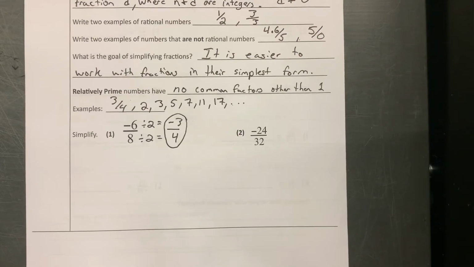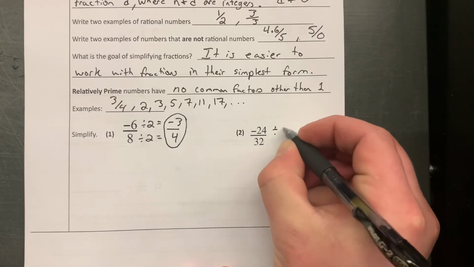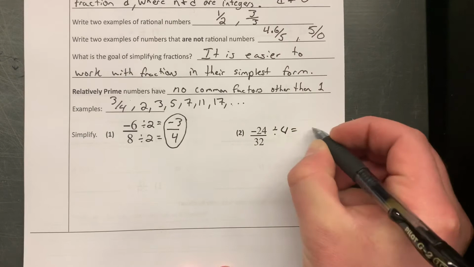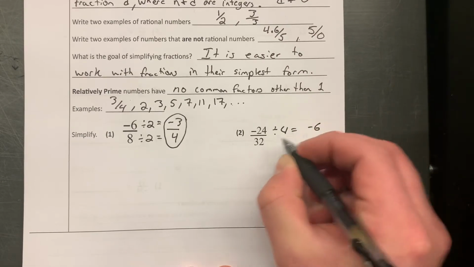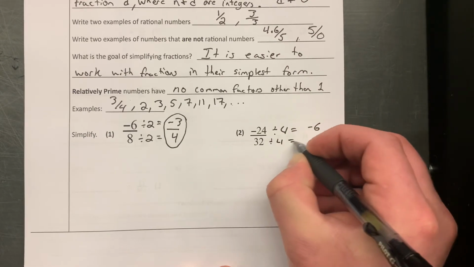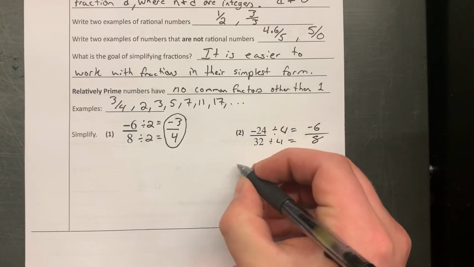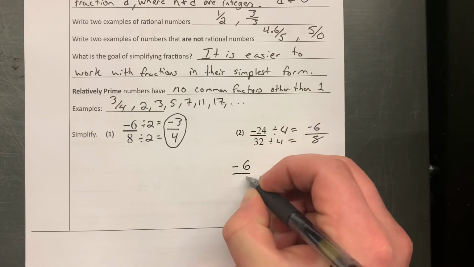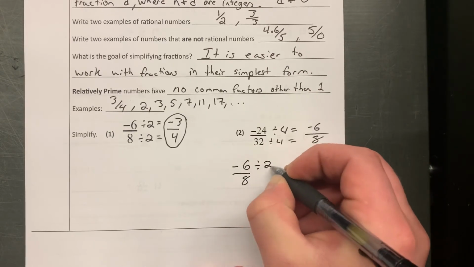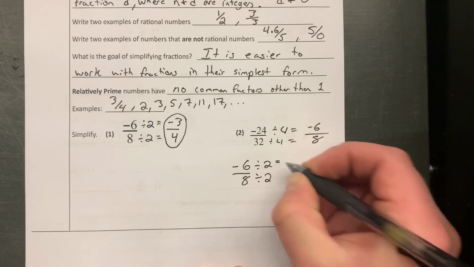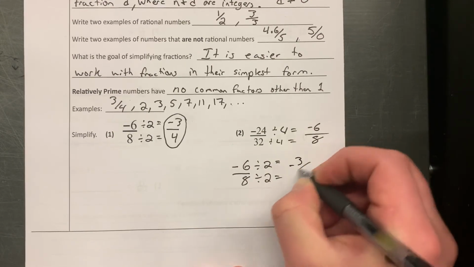If I look at my second example, -24 over 32. I'm a smart cookie. I can see that I can divide each by 4 right off the bat. Okay, I know that 24 divided by 4 gives me 6. I know that 32 divided by 4 is going to give me 8. Whoa, I end up with -6 over 8 again. We can still go back and say, hey, I know that if I divide each of these by 2 again, I can end up at -3 over 4.